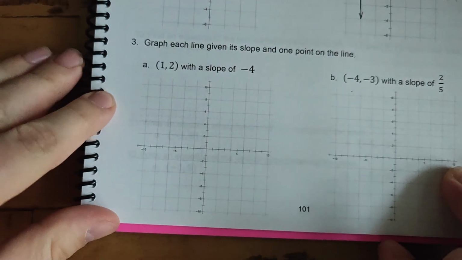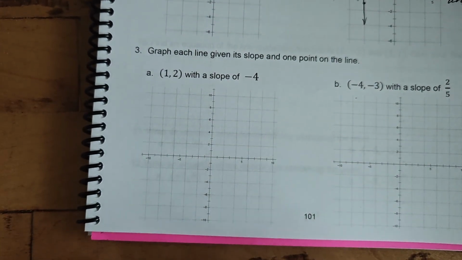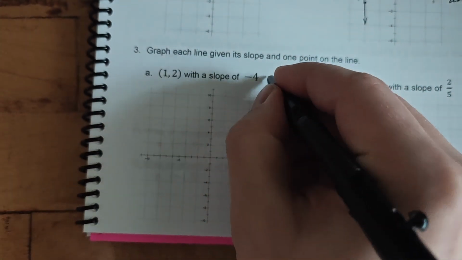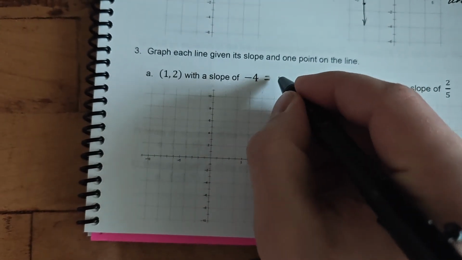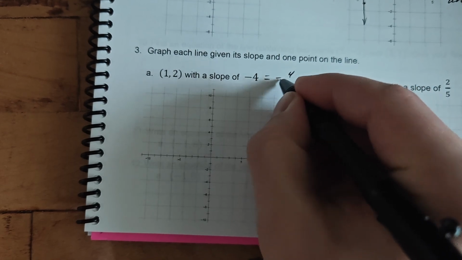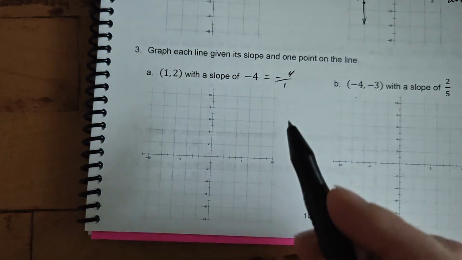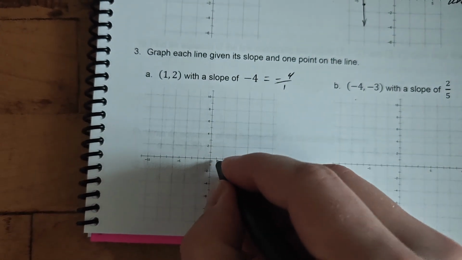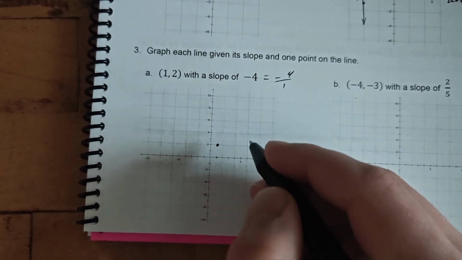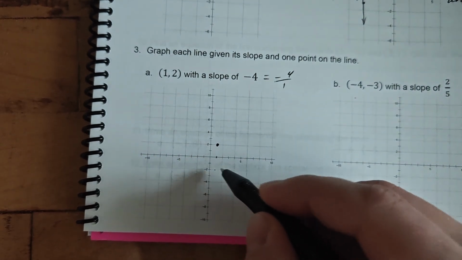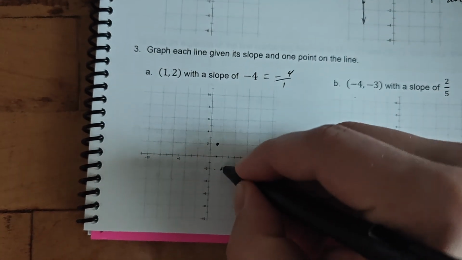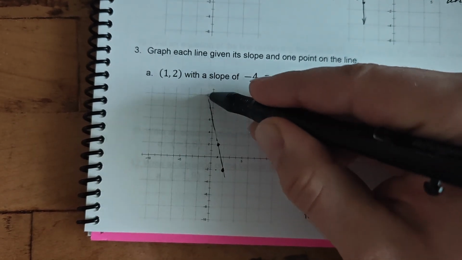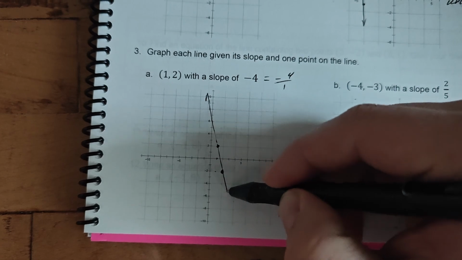This says graph each line given its slope and 1 point on the line. Point 1, 2, slope of negative 4. Whenever you've got a whole number for a slope, think of that whole number as being divided by 1. So that way you get into the form of rise over run. 1, 2, x is 1, y is 2. Slope of negative 4, you go down by 4, over by 1. So that's our second point. You get this very steep line right here.